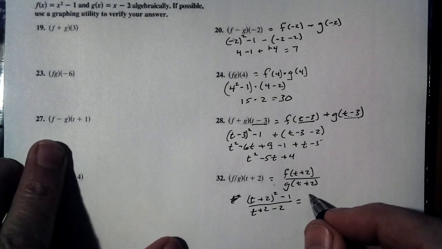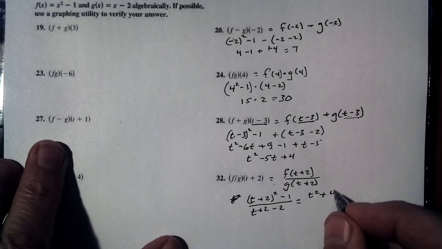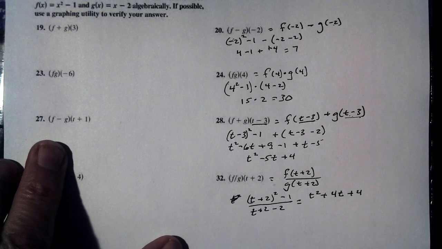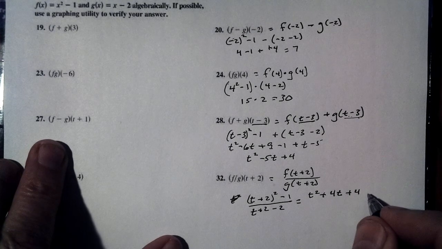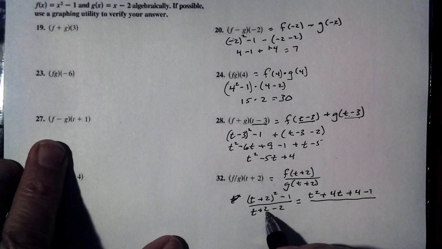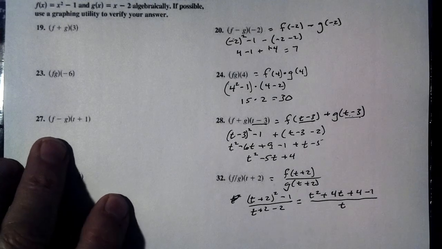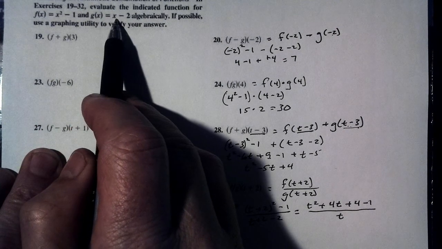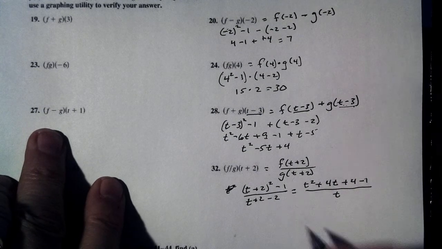So we get in the numerator, FOIL, t squared plus 2t plus 2t, plus 4t, plus 4. We still have to subtract the 1. All over g, which is t plus 2 minus 2, just t. So t being 0 wasn't really a problem for f. It wasn't really a problem for g. t being 0 was fine here, 0 is fine here. But now, putting 0 in for t we see as a problem.